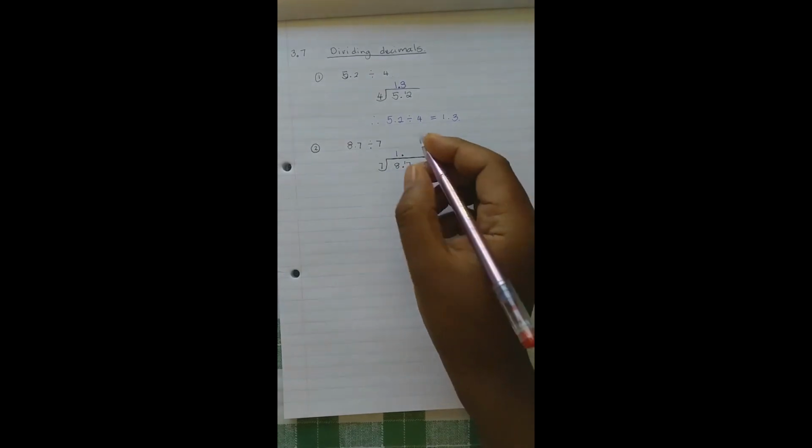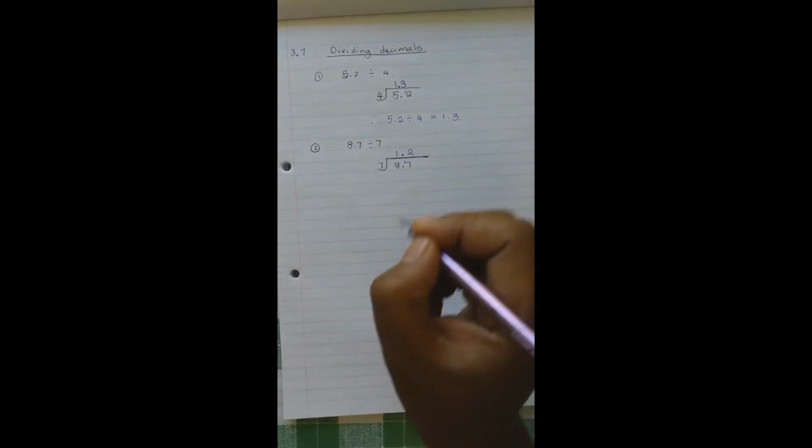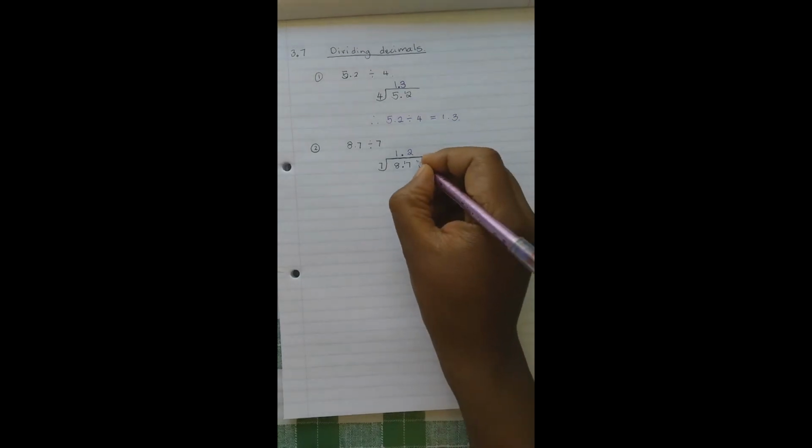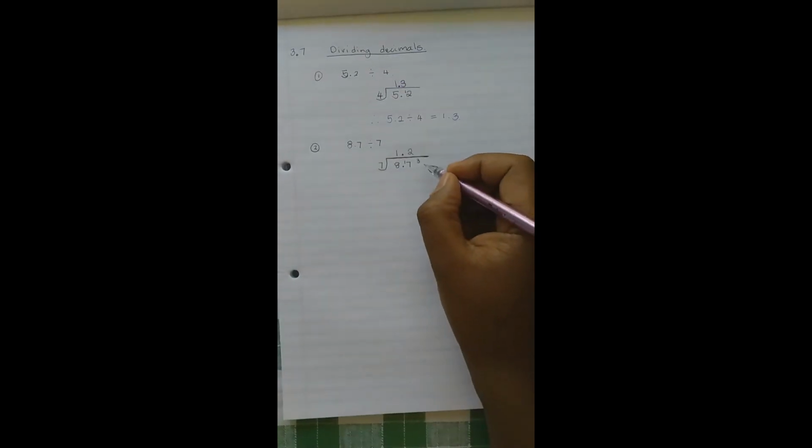Then we go again. 17 divided by 7 is 2. The remainder is 3. Put a small 3 on top of the next digit, but there was nothing there, so we assume that's a 0.